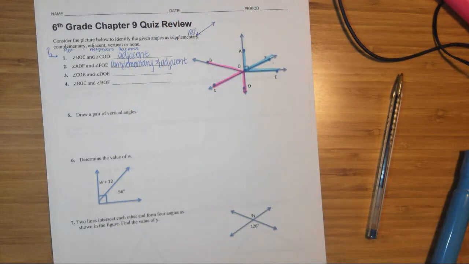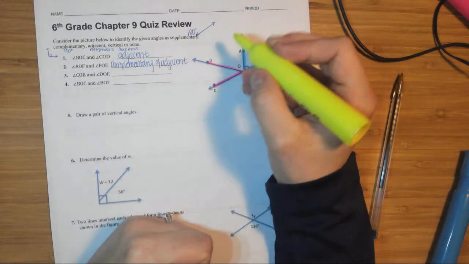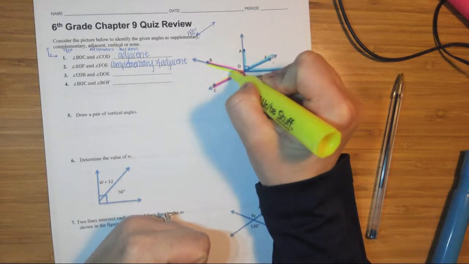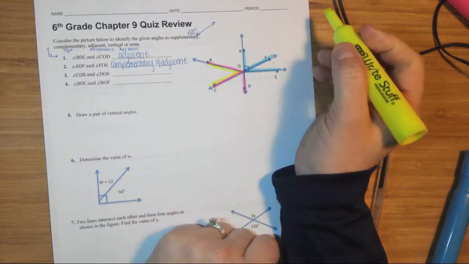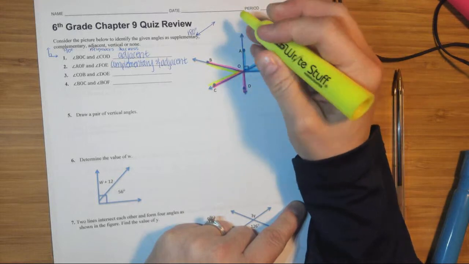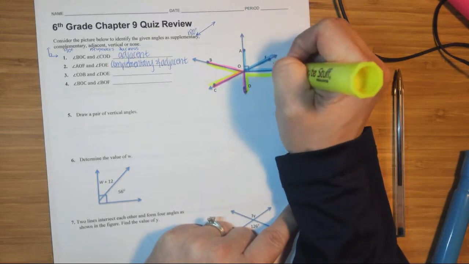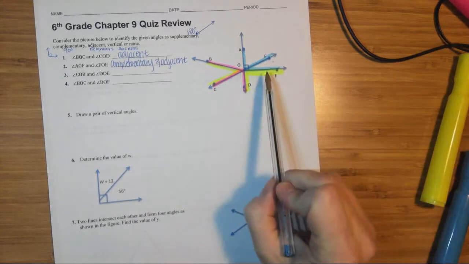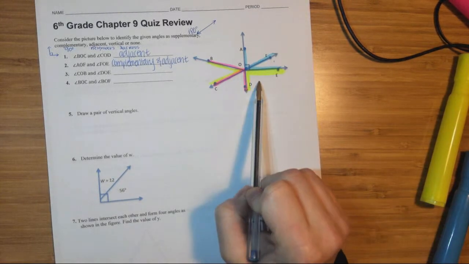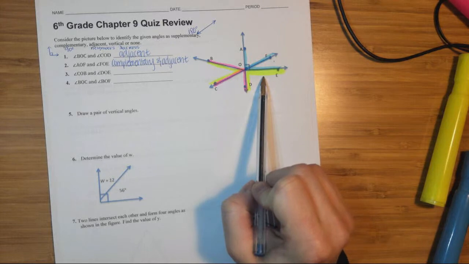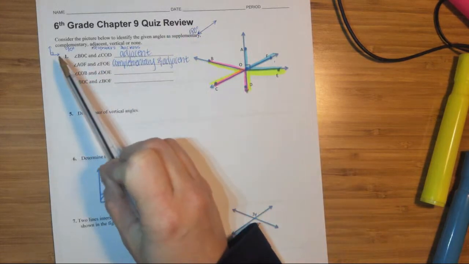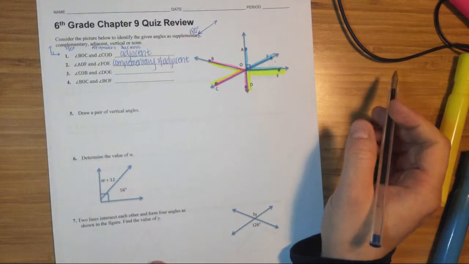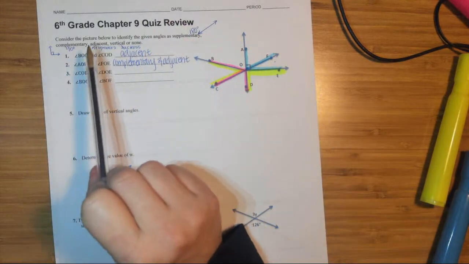Okay, angle COB and angle DOE. When I put these two angles together, there is no way for me to be 100% positive that they make a straight line or a 90-degree angle, so I can't pick one of those.